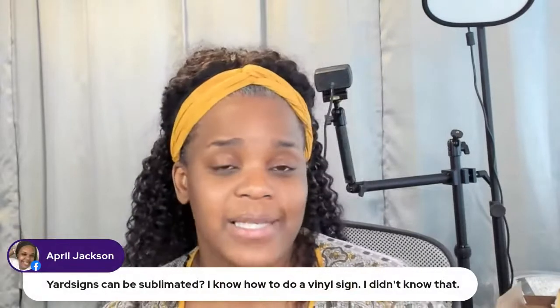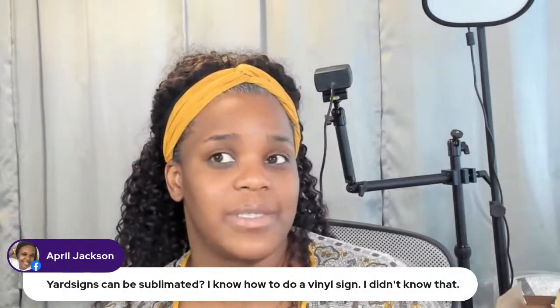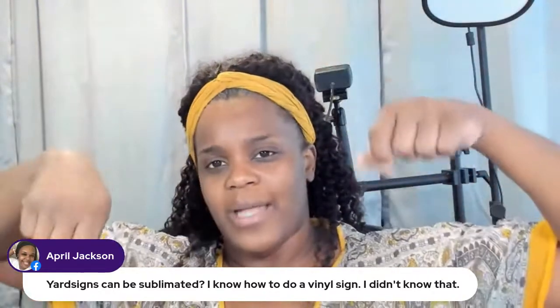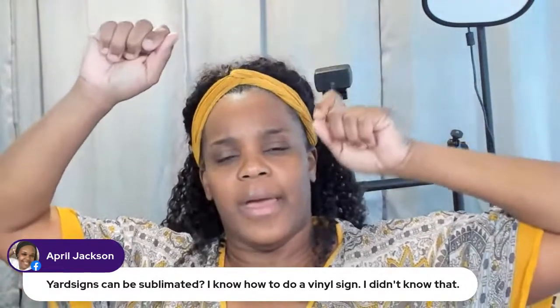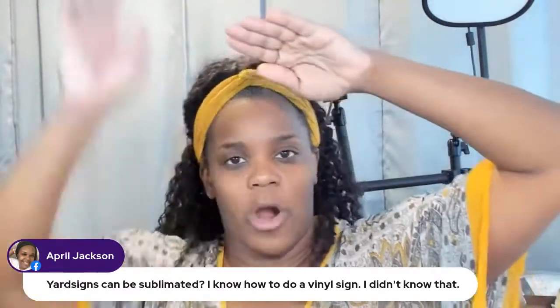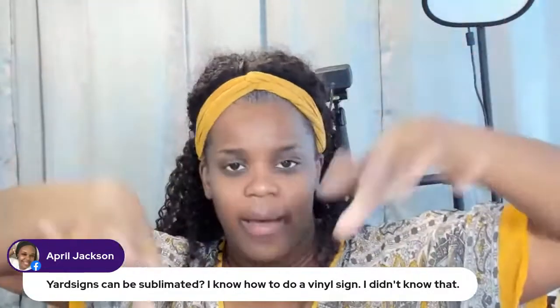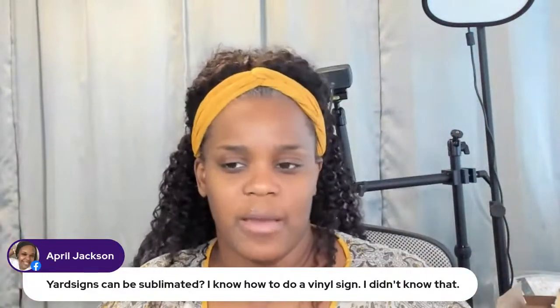A lot of people call them yard signs, but coroplast signs are not the same as the garden flags. Some of those are white and some are burlap, and you put a little black hook on the garden flag and hang it. But the yard signs, those are coroplast. You cannot sublimate those.